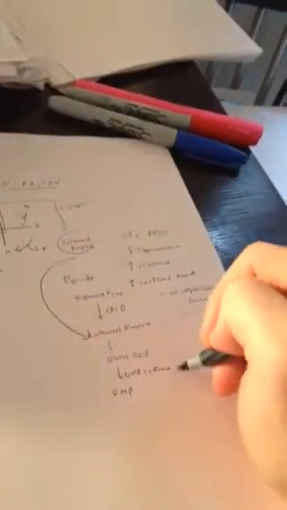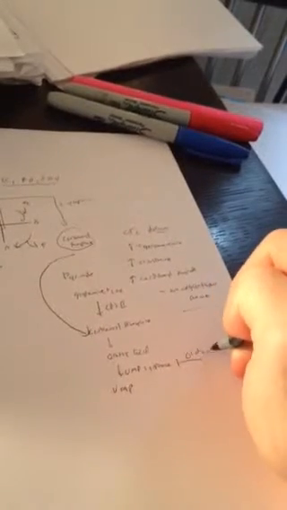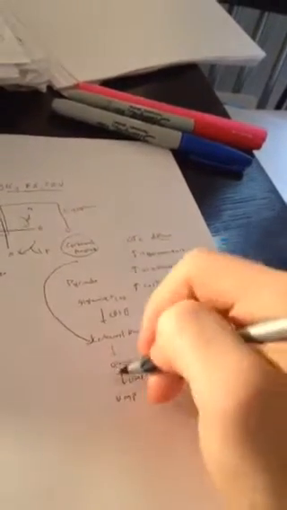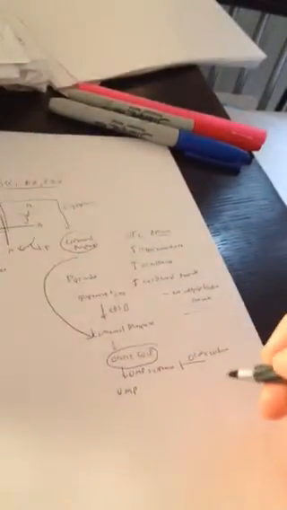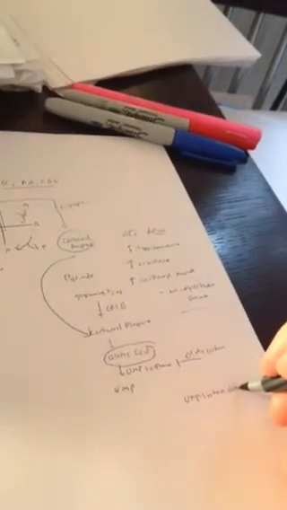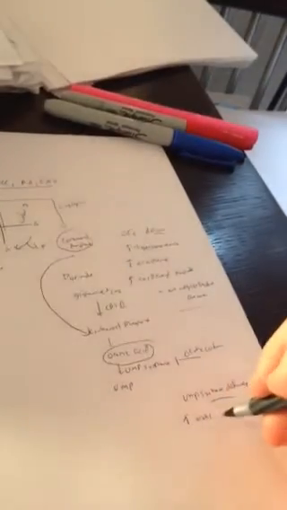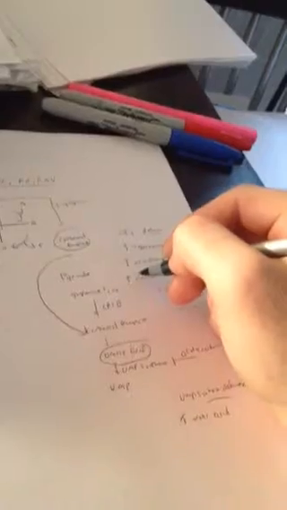But what happens if we block UMP synthase is called orotic aciduria. We'll also get an increase of uric acid. So we'll have UMP synthase deficiency with an increase in orotic acid, the same way that we did here.